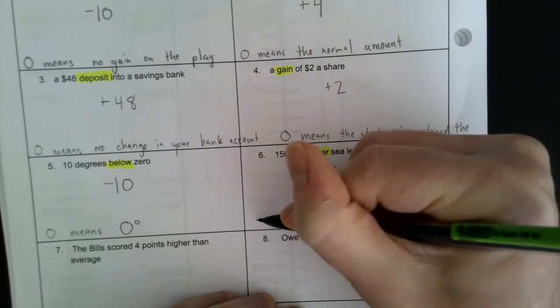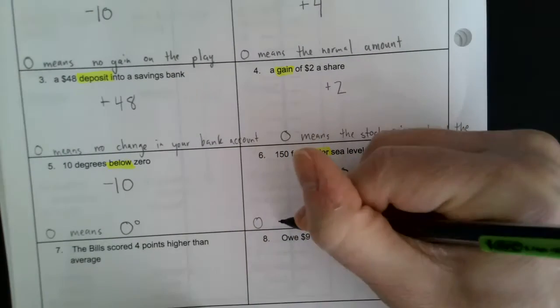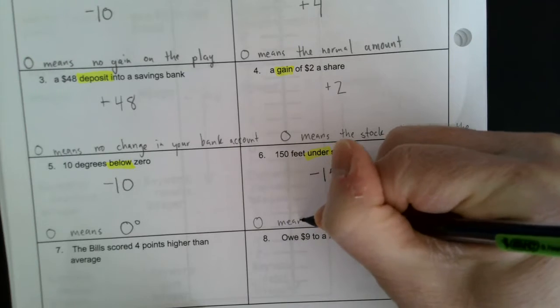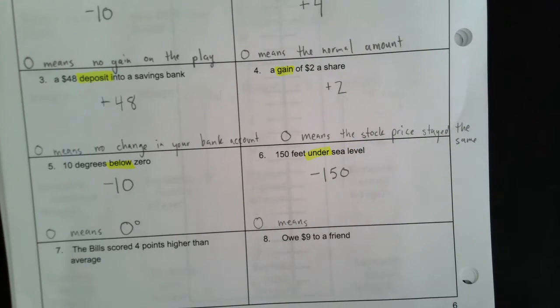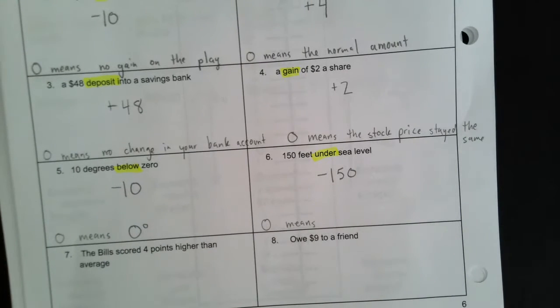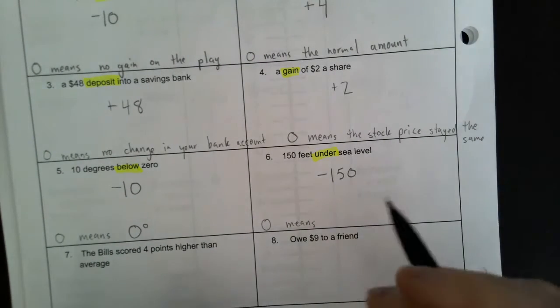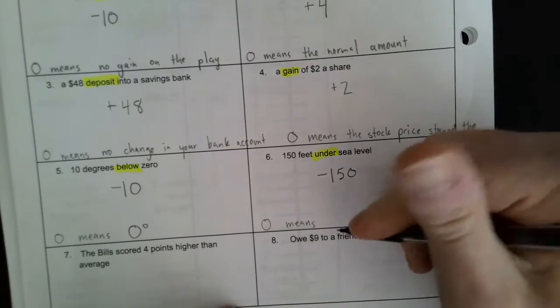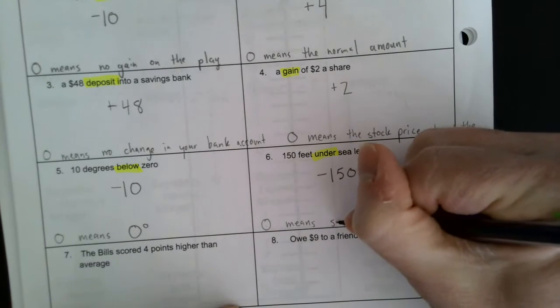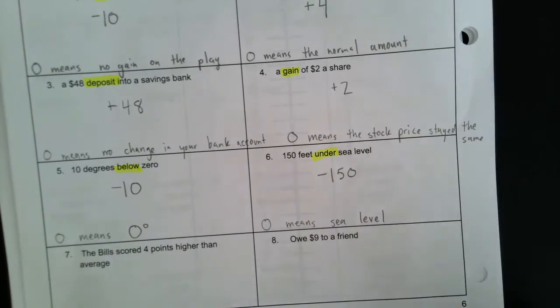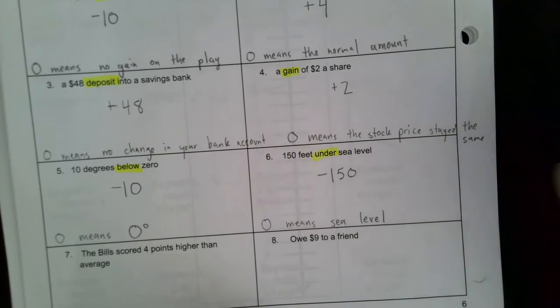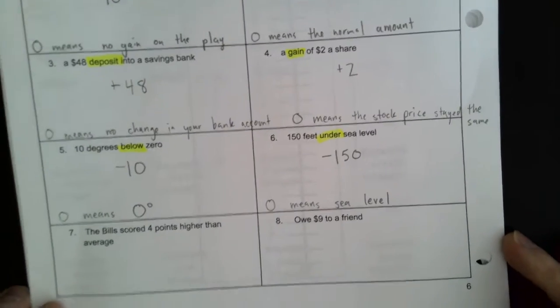What would 0 mean? This one's also a little tricky. If you're 150 feet under sea level, you're negative 150. If you're 150 feet above sea level, you're positive 150. If you're at 0, in that case, 0 feet under sea level, that means sea level. You're not above or below it, you're at sea level. So that's what 0 means in that situation.